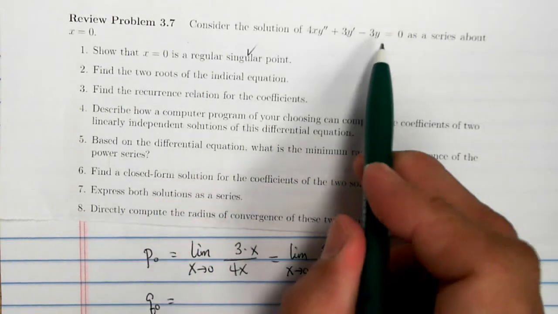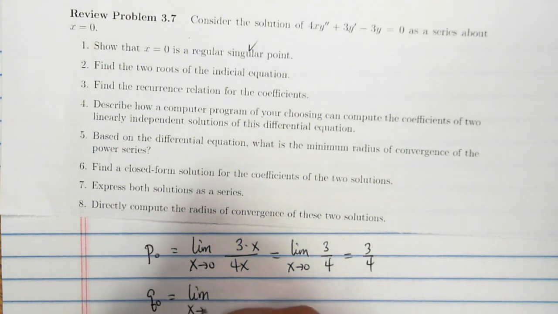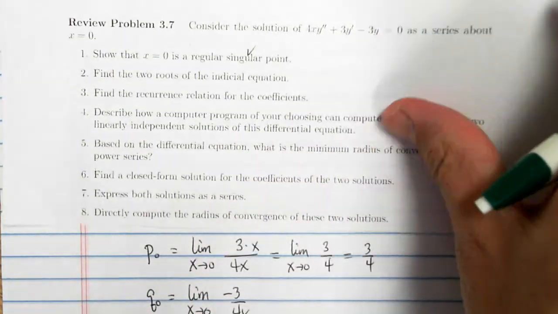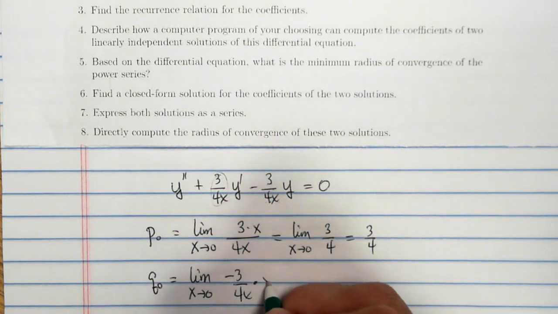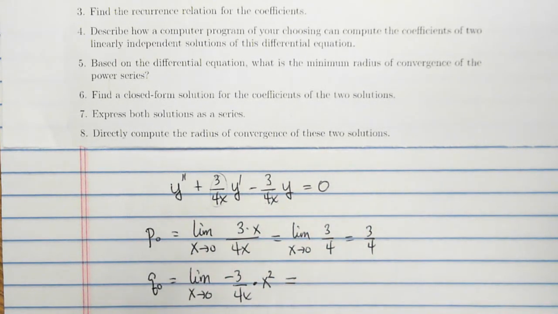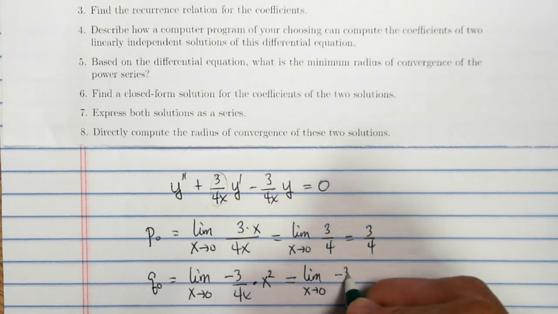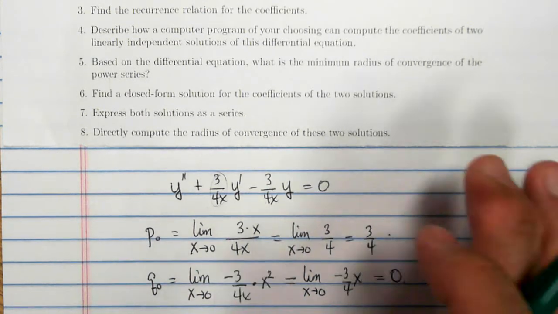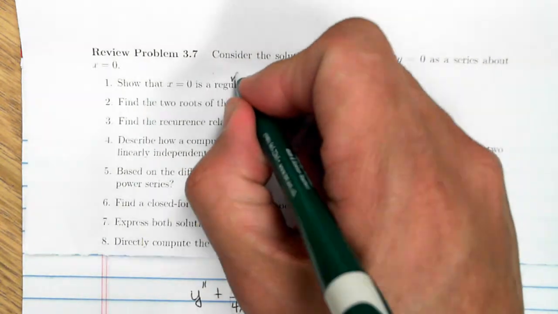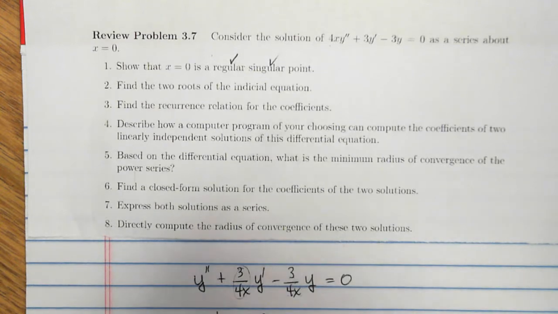Let's also do the same thing for this part. We take the limit as x goes to 0 of negative 3 over 4x, equivalently the negative 3 over 4x that I saw here. And this time let's multiply it by an extra x squared. This is the limit as x goes to 0 of negative 3/4 x, and that's 0. So both of these limits exist, and therefore it is a regular singular point. That checks that x equals 0 is a regular singular point.